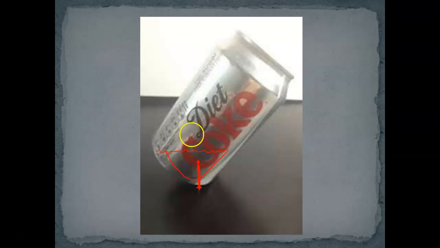Too little liquid or too much liquid, this can will fall over and will not stay balanced, but you get just the right amount of liquid. There is a little bit of give because you got a center of balance anywhere over that edge, but just having just enough liquid in there. So give that one a try.